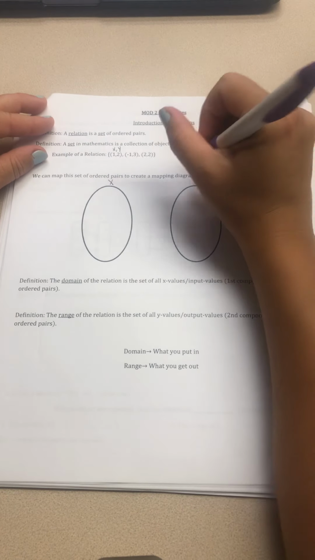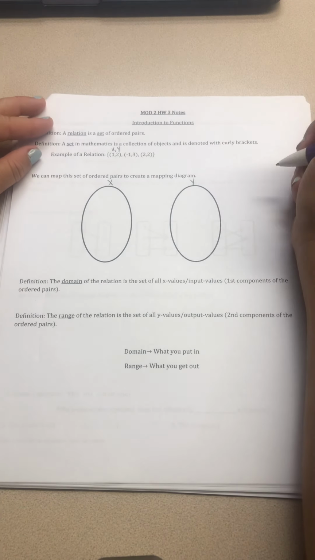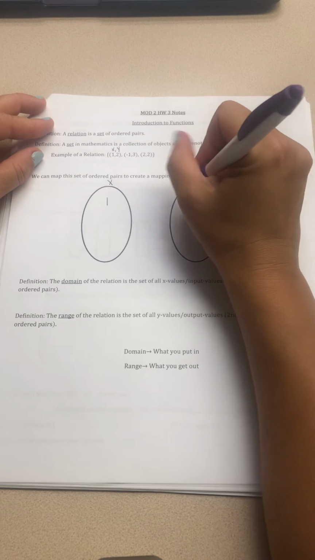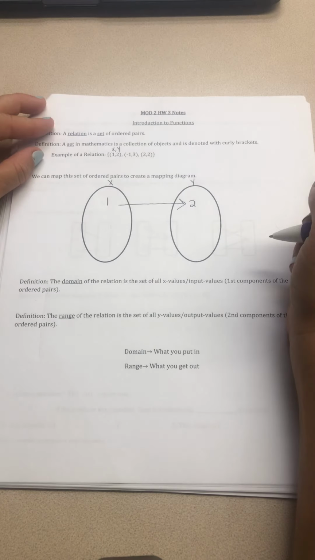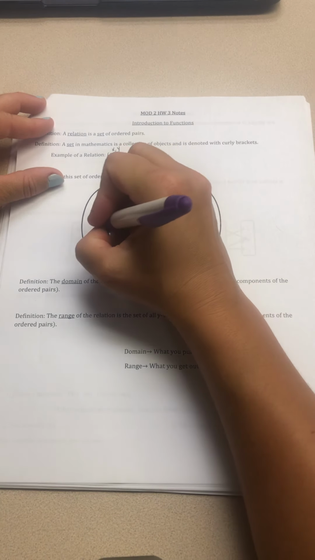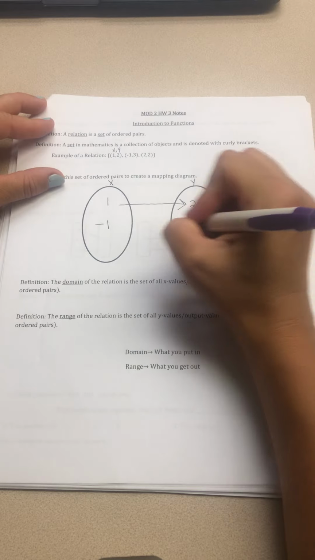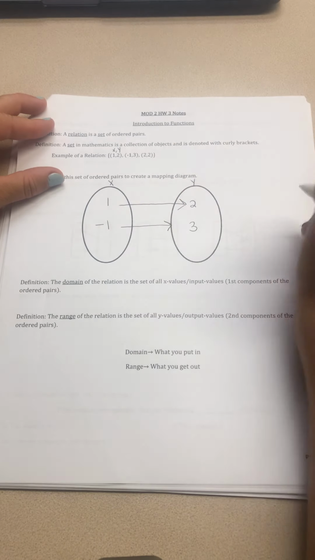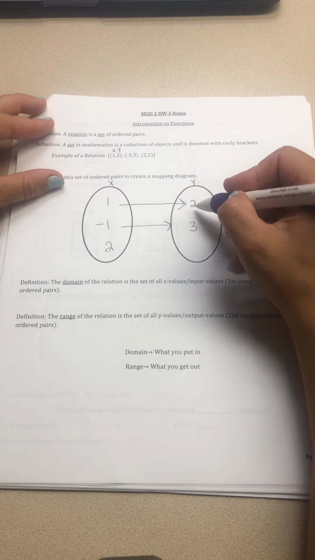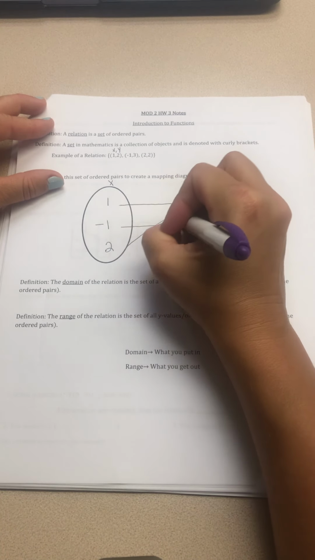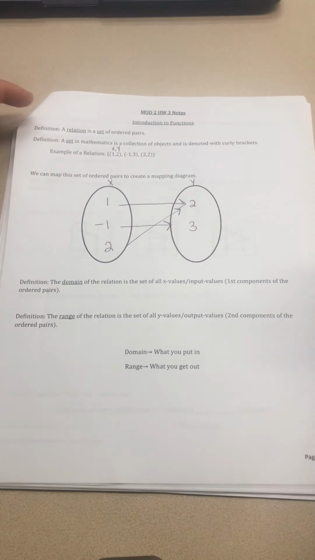So my x values are going to map to my y values. So my x value is 1, and it's going to map to 2. So when 1 goes in, 2 goes out. When -1 goes in, 3 goes out. When 2 goes in, 2 comes out. Notice 2 is already up here, so I don't need to write it twice. I'm just going to point an arrow up here that whenever 2 goes in for x, 2 comes out as y. So that is our mapping diagram. It maps our x values to our y values.